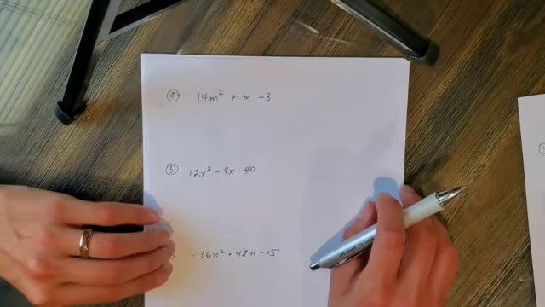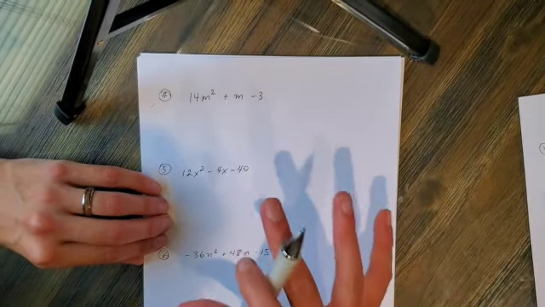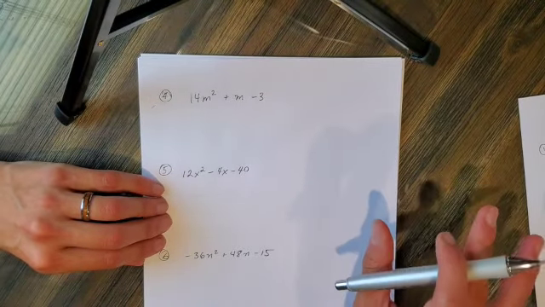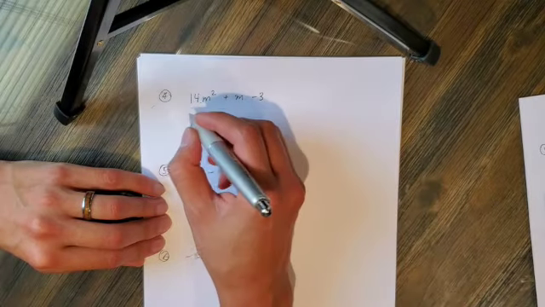These are a lot harder. I'm talking about these problems from today are a lot harder because they have a lot more steps, a lot more mental math.